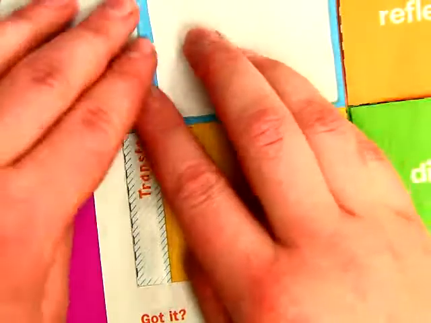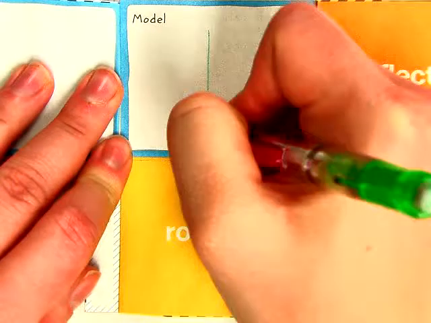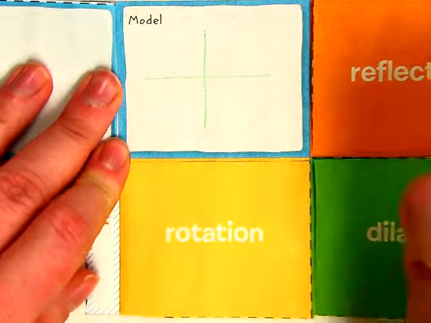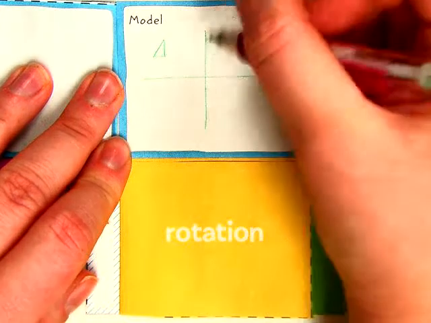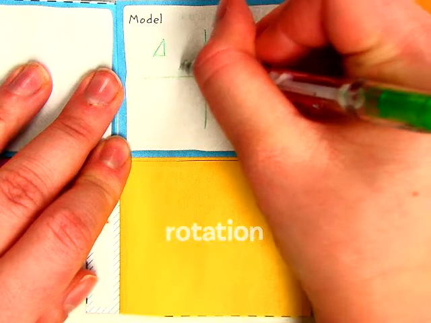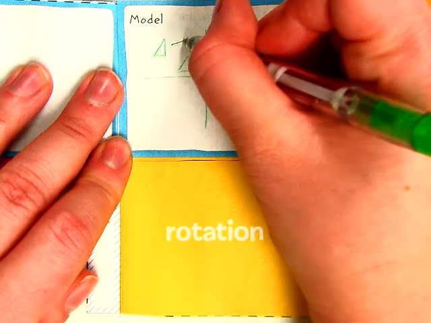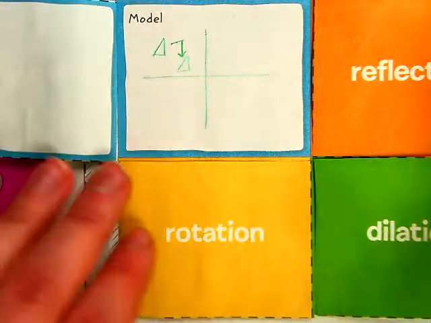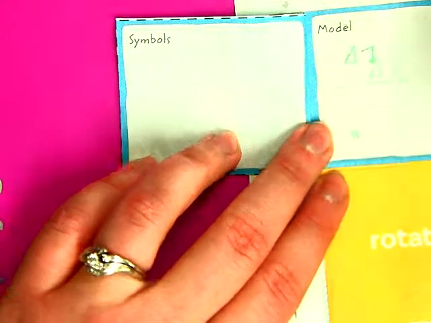So a translation, if we modeled that, we would just have something. My model, yours can be different, but we have like a triangle here, and then we move it here. Everything stays the same. It's orientation. We just moved it over and down. So, and then for symbols, I'm going to call this on the model a slide.